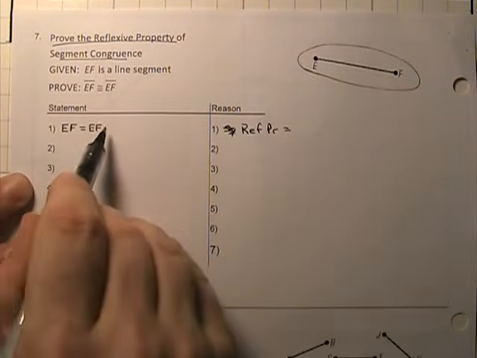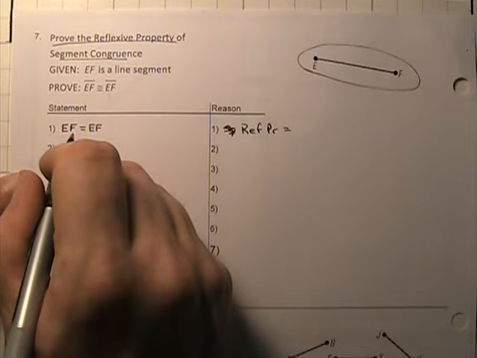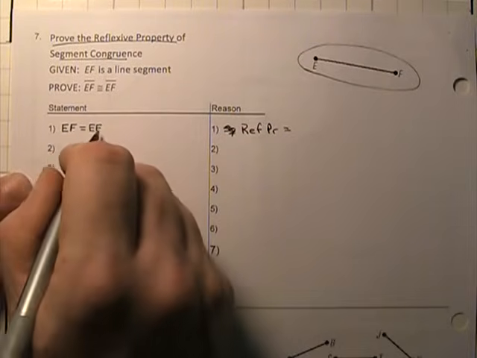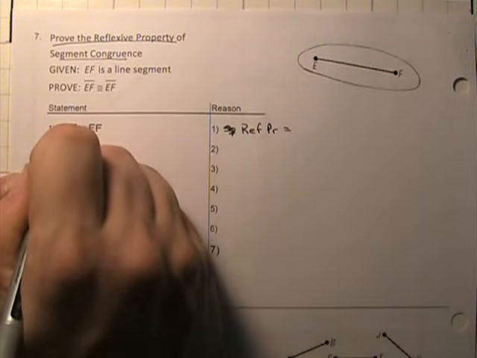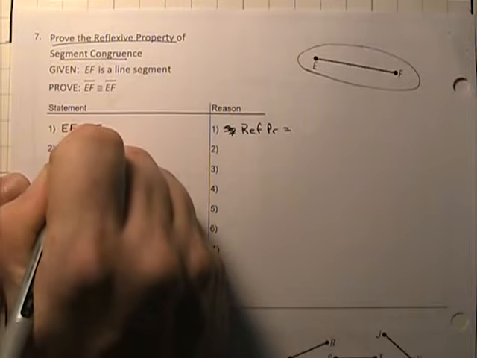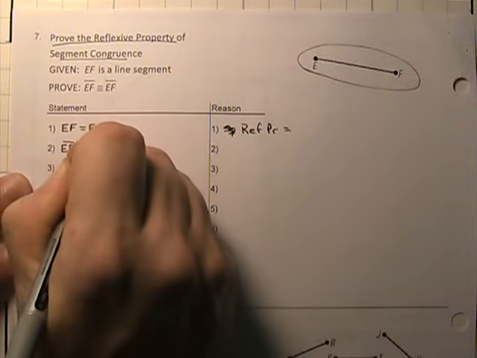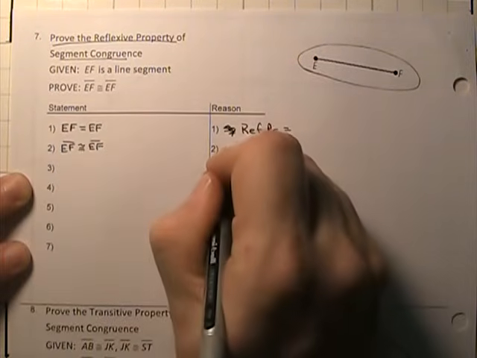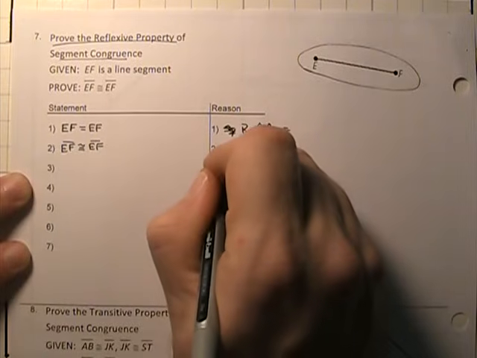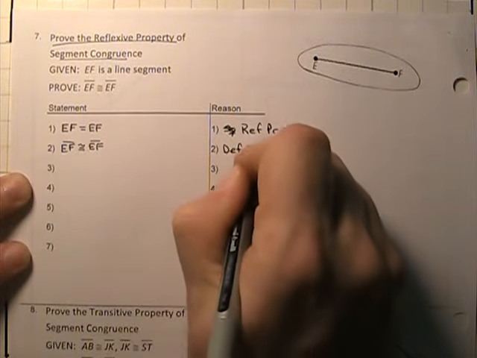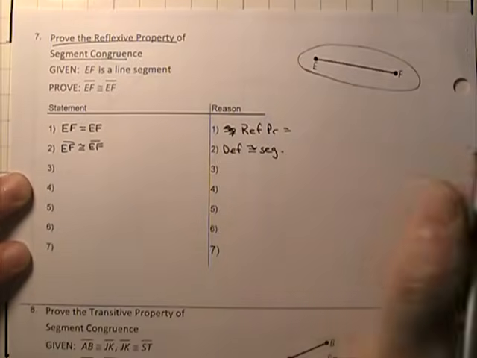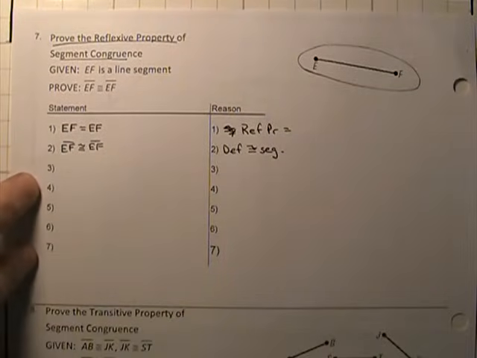So this is a true statement. And from this, if these two lengths are equal, then I can say that the segments are congruent, and that's because of the definition of congruent segments. So an unusual proof, but a short one.